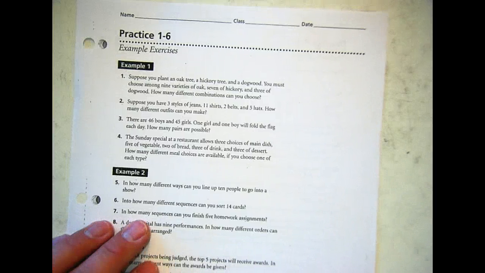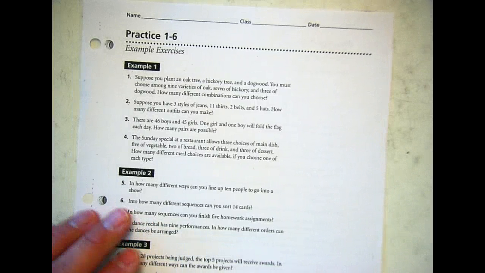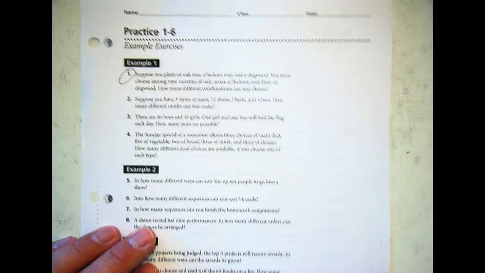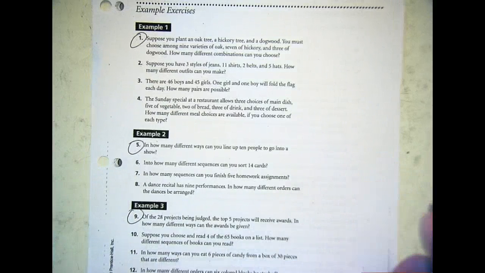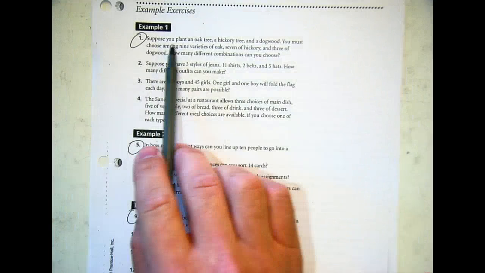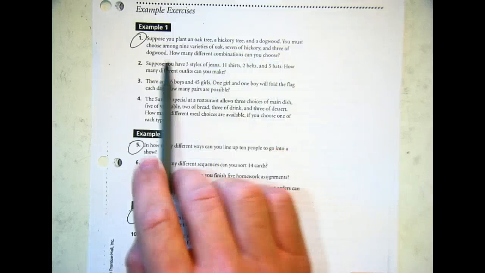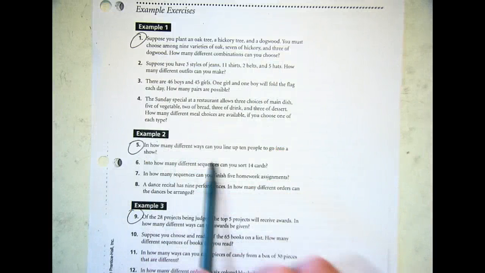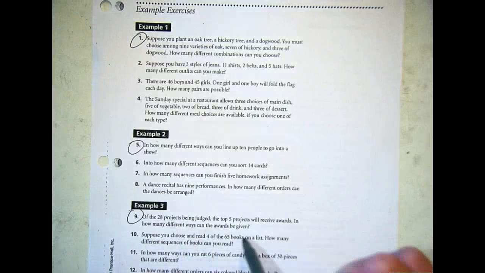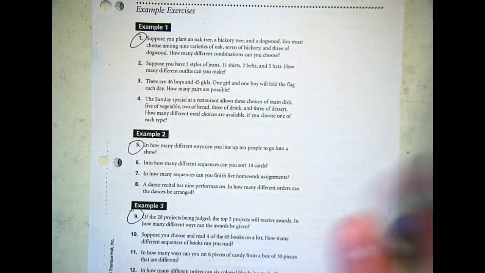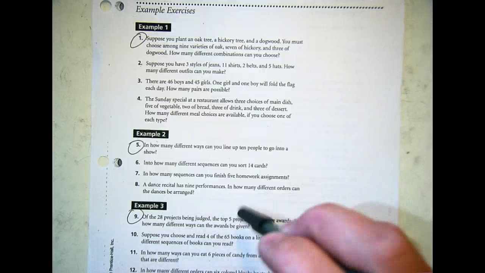This is your assignment. I want to look at number 1, number 5, and number 9 on the example side. 1, 5, and 9. Number 1, suppose you plant an oak, hickory, dogwood. Number 5, in how many different ways can you line up 10 people to go into a show? And number 9, of 28 projects being judged, the top 5 projects will receive awards. How many different ways can the awards be given?